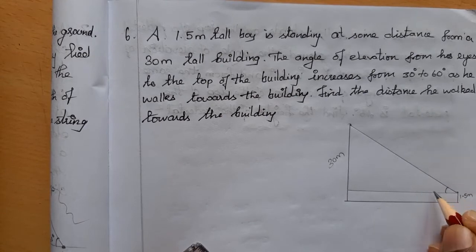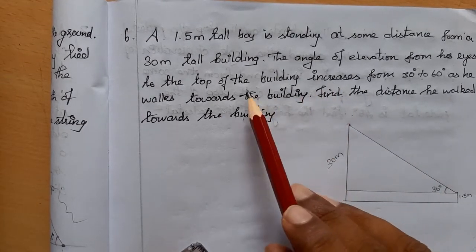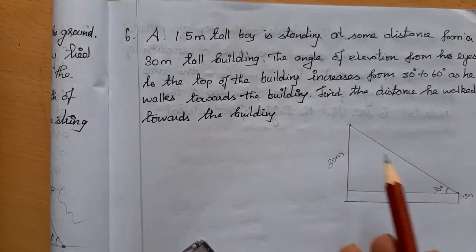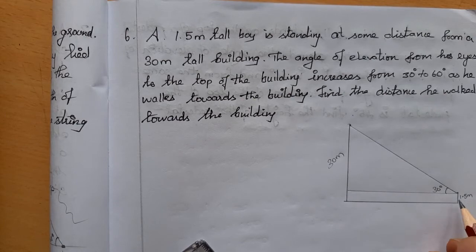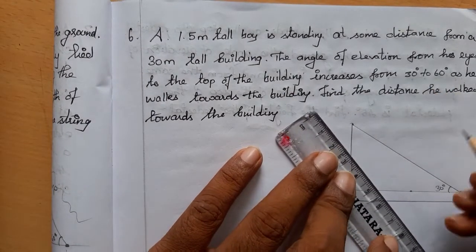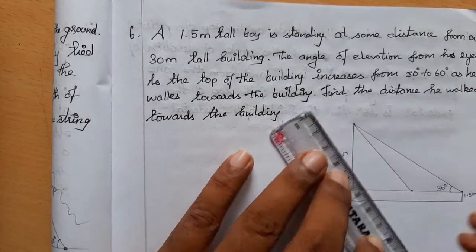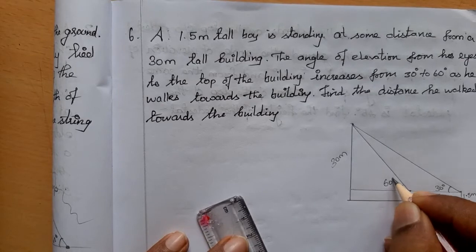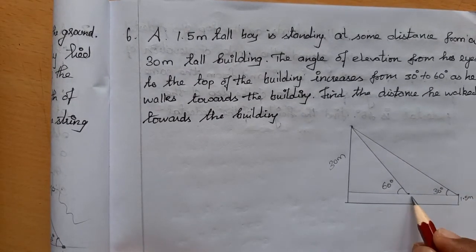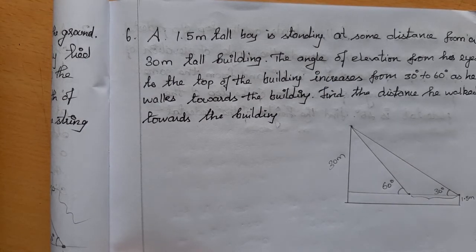Initially he is watching with a 30 degree angle of elevation, and that angle increased from 30 to 60 degrees as he walked towards the building. From this point he walked some distance and the angle increased to 60 degrees. This angle is 60 degrees. Find the distance he walked towards the building. So we have to find this distance that he walked towards the building, right?